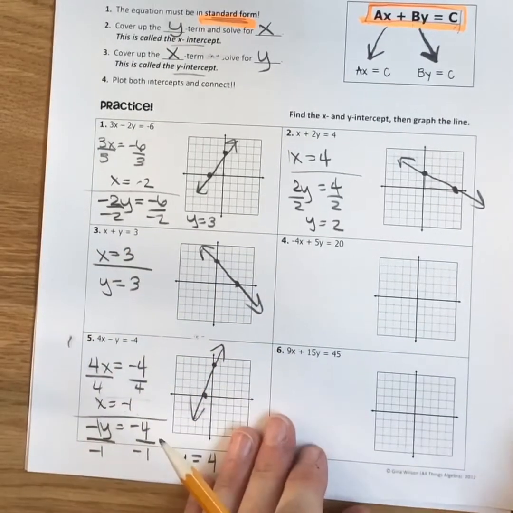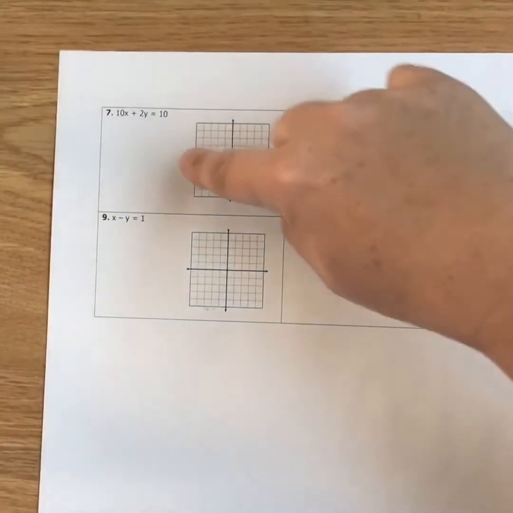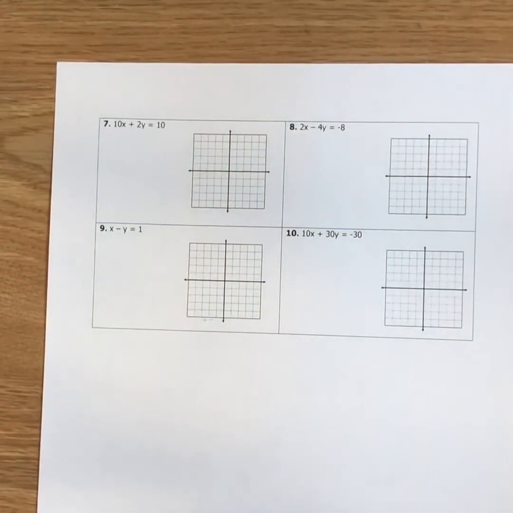So pause the video and go ahead and do 4, 6, and then 7 through 10, and bring any questions to class.